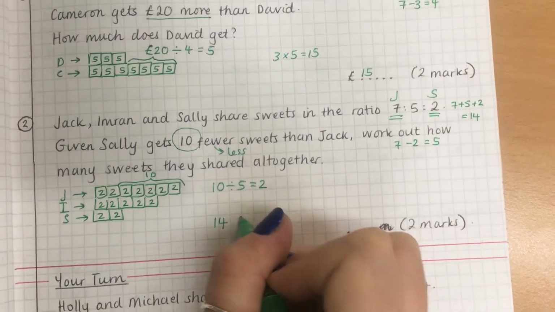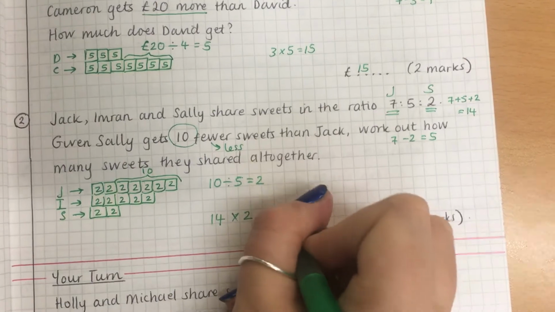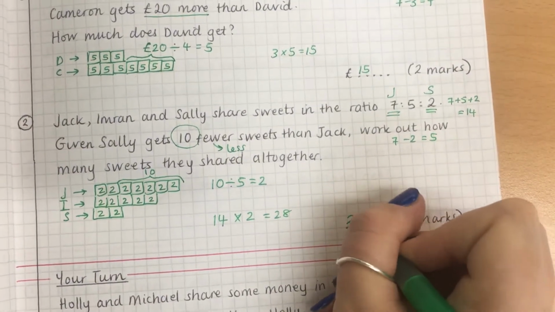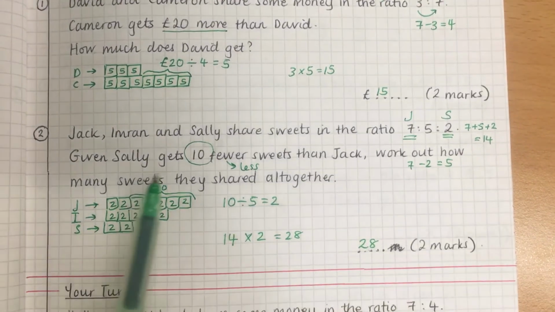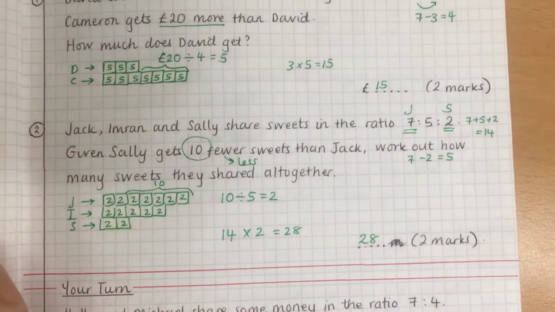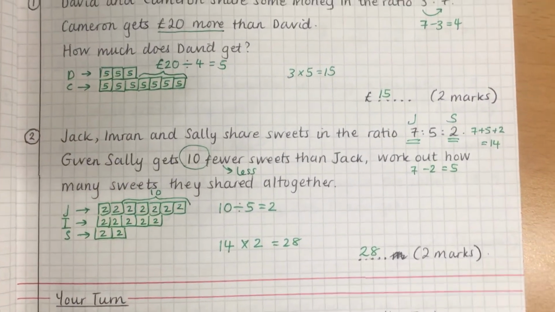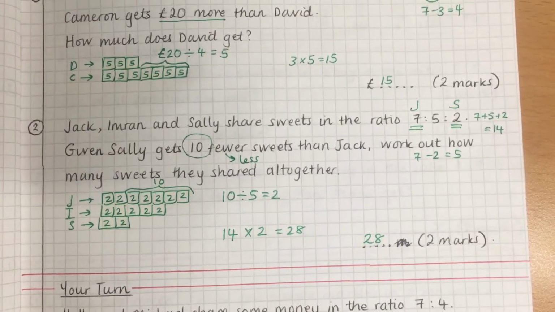So 14 boxes, and we're timesing it by 2 because that's how many are in each box. And you get 28 sweets. And that's that. So the main thing is that you need to read the question. And if the question tells you someone's got more than someone or less than someone, you know it's going to mean that that amount represents the difference, the gap between them.